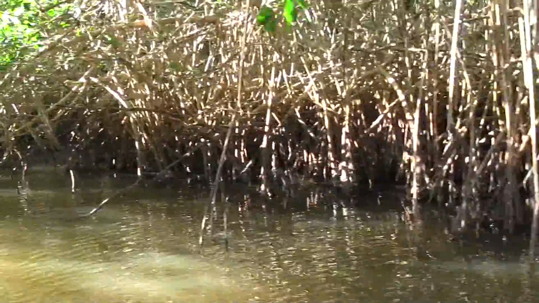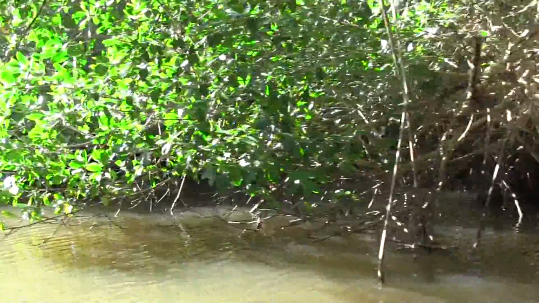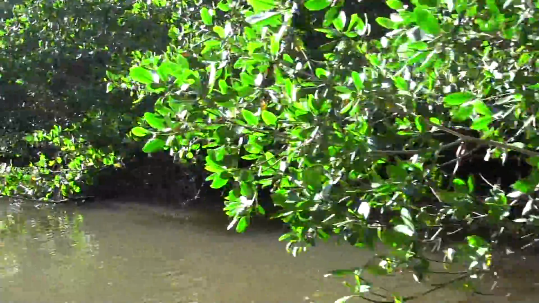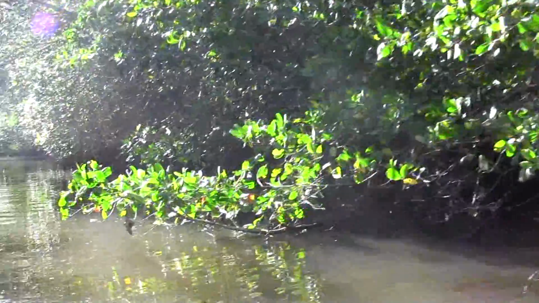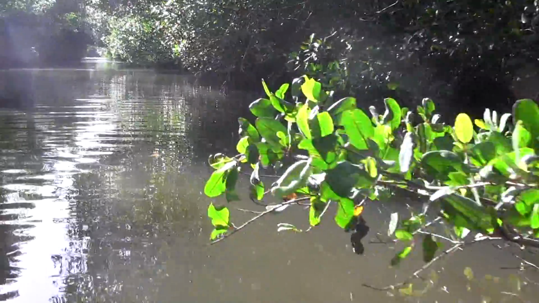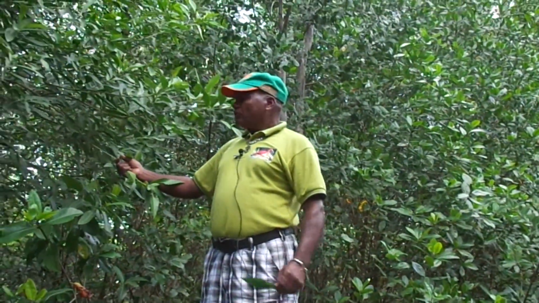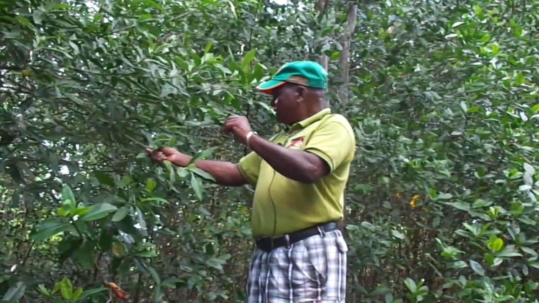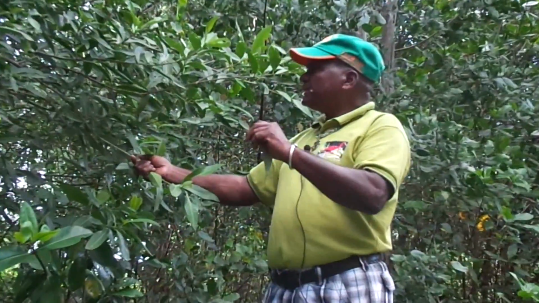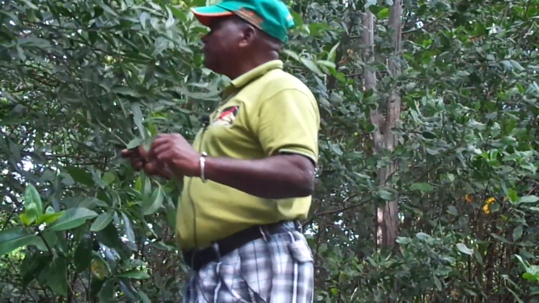The mangrove plants comprise 3 types, black, red, and white mangroves, which all together form the complex mangrove forest ecosystem of the Caroni swamp. The white and the red have filters in the roots. They filter the salt and take in the fresh. While the black mangrove, this one, takes in the salt water, filters the salt, and sends it back out on the leaves.